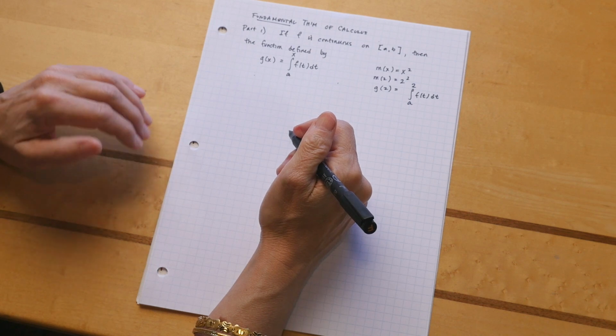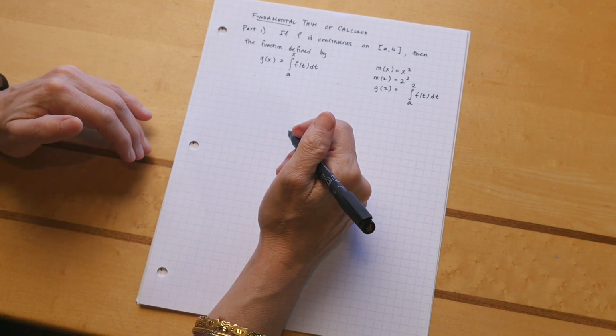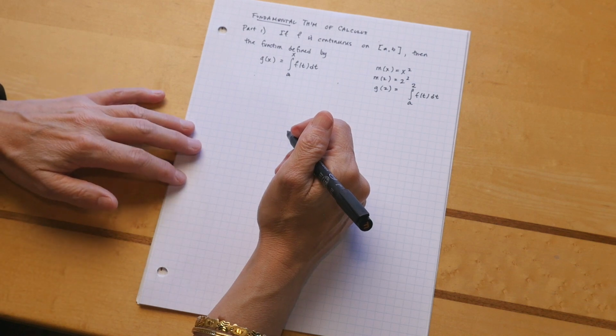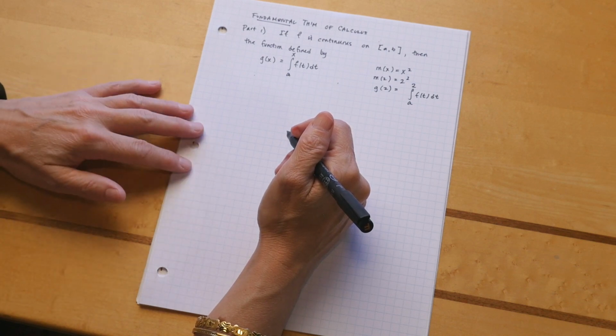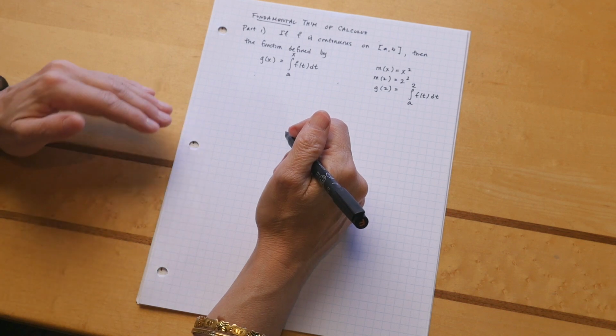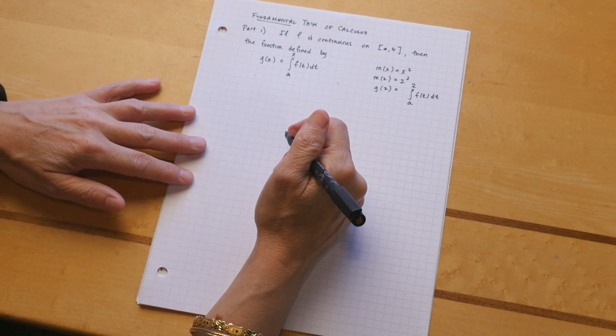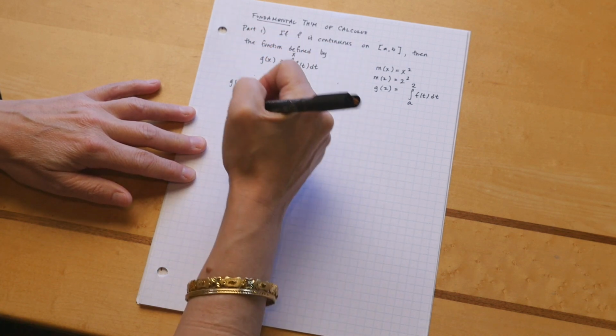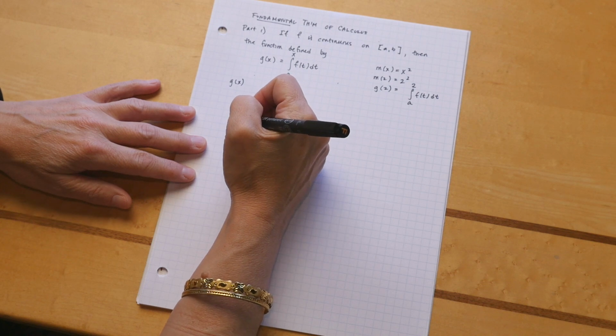This function operates in the same manner as functions that you're used to. If you want to evaluate g of x at any number x, you simply substitute in the number for x wherever you see the x. Okay, so we've defined this function. What can we say about this function? What is our theorem going to tell us about this function? Well, here are the things that we are going to be able to say about this new function that we've defined, g of x.